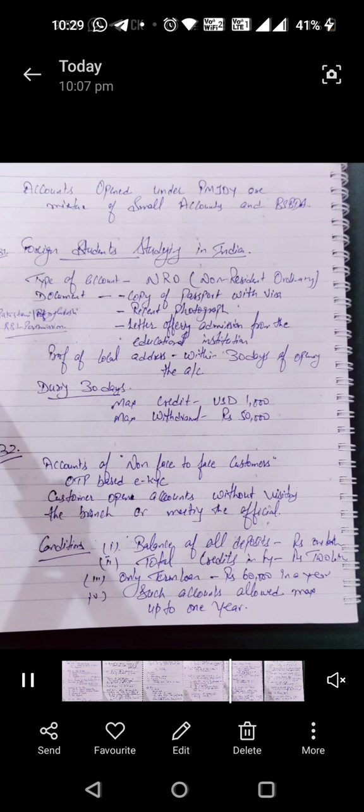How to remember this? In small account, everything just make it double. Like in small account, balance at any point of time was 50,000. Here it is 1 lakh. Total credits in a financial year was 1 lakh. Here it is 2 lakh. That account is also valid for 12 months with a grace period of 12 months. Here no grace period is there, but this account is also valid only for 12 months.